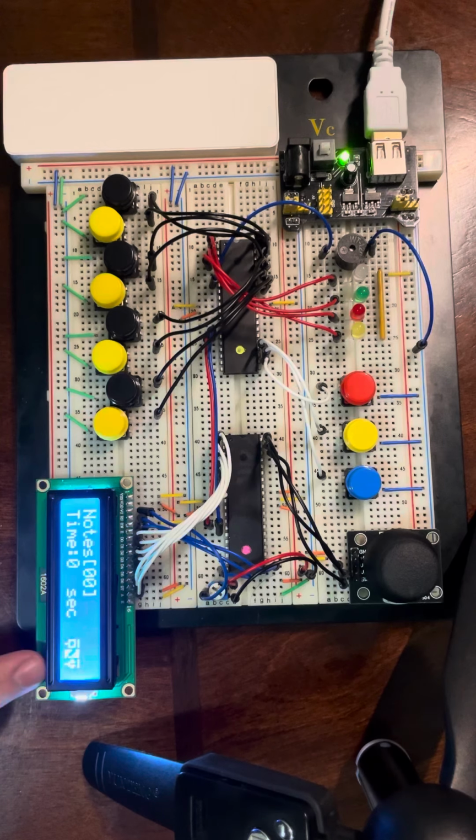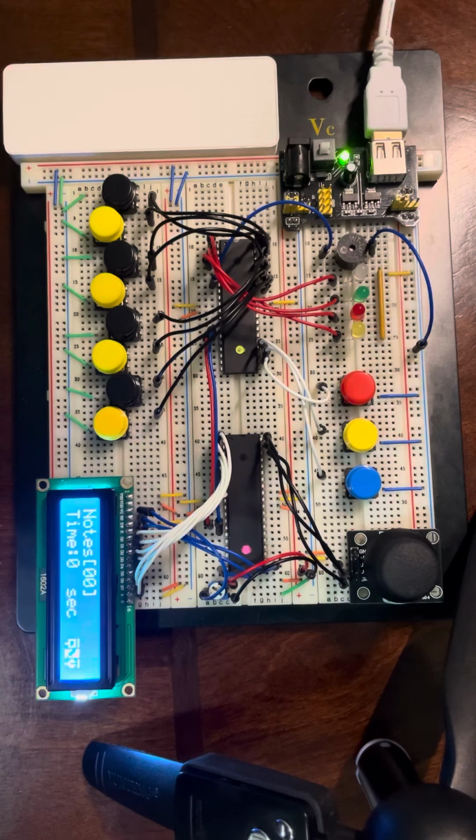It also gives us some options for the melody, and it allows us to browse the EEPROM for the melodies that we can have.